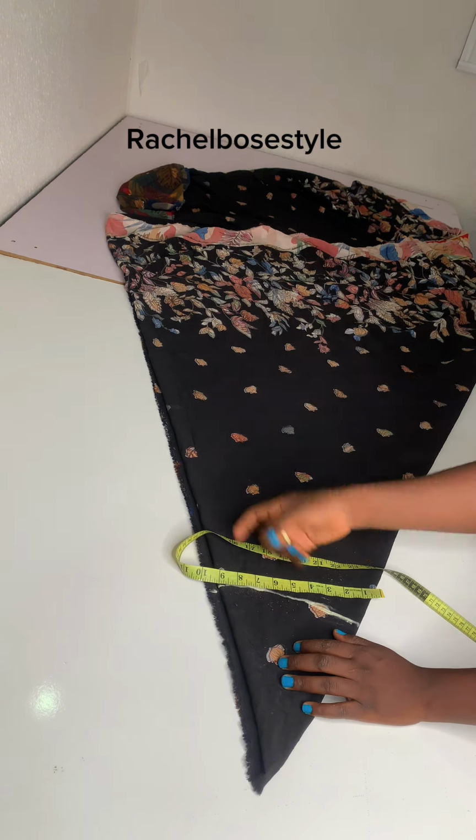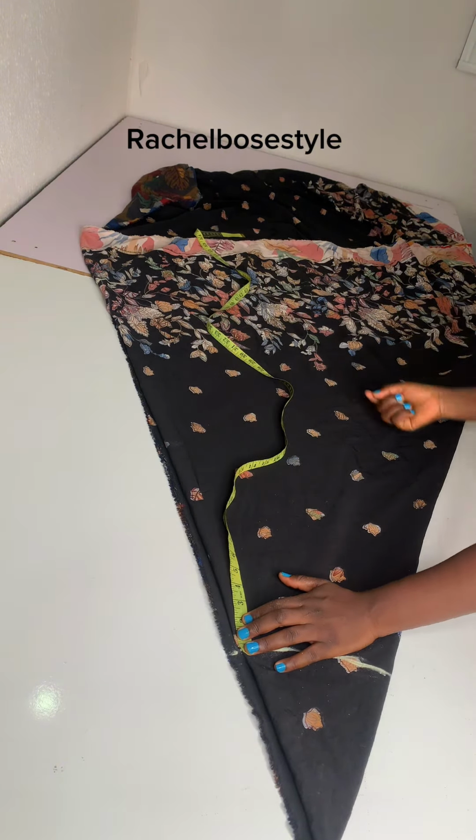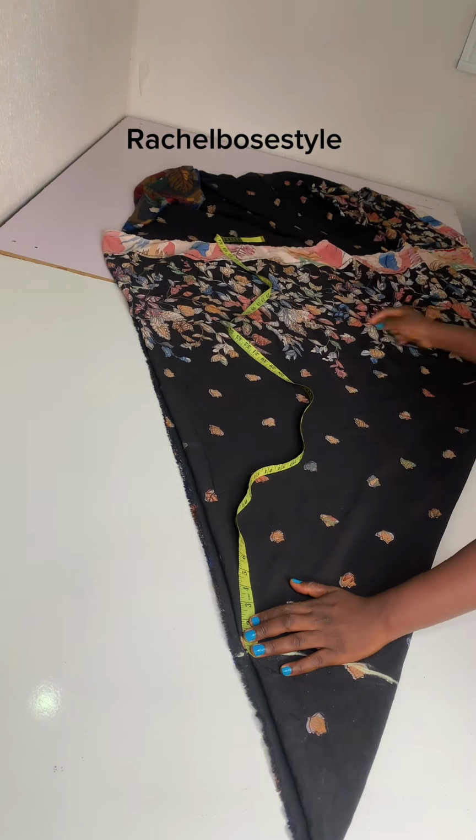So moving on, the next thing for me to do now is to measure the length. My length is 41 plus 1 inch around, that is 42. So from this point, which is the waist, I'll go down by 42. I mean the half length. From the half length downward is 41, not my total length. Now it's a long dress we are working with, so I need 42 inches.